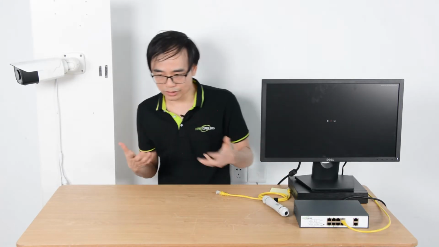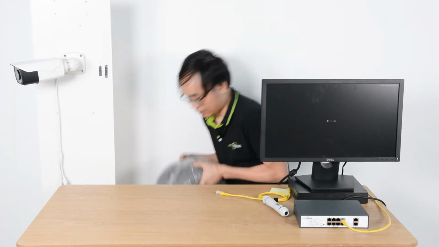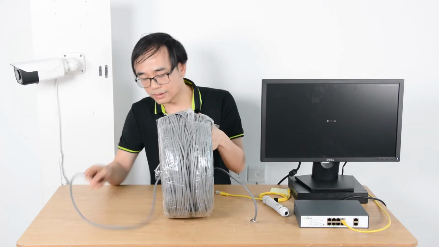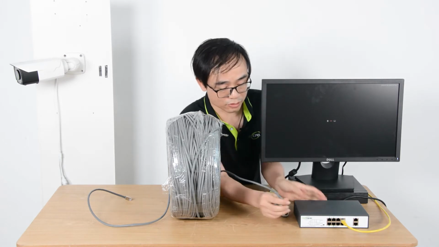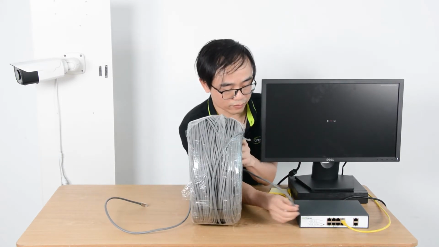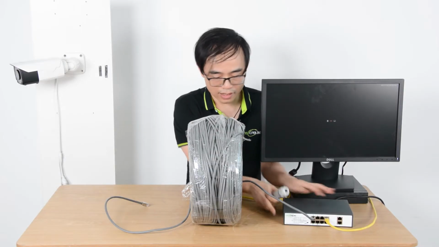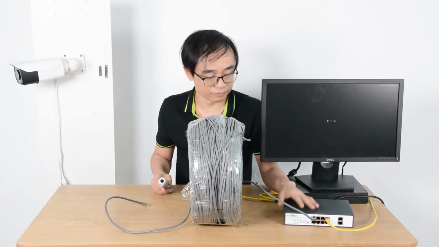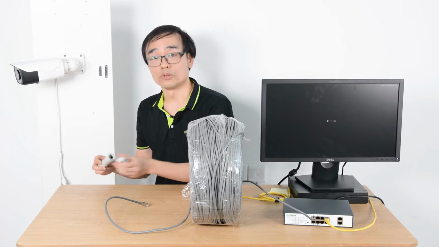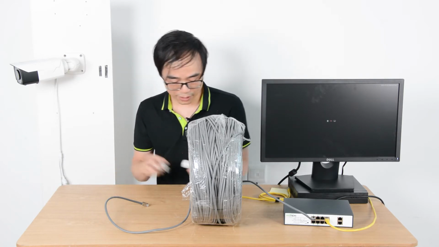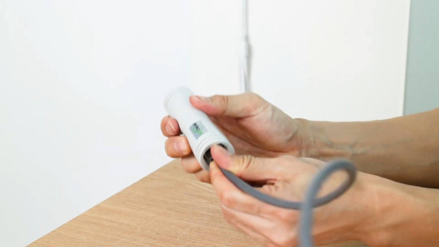All right, let's cut the talking and make a quick demonstration. This is the 300 meter Ethernet cable. The connection is quite simple. First, we need to pick one of the ports and connect the cable to the long distance port. On the other side, we connect the cable to the input of the PoE adapter.